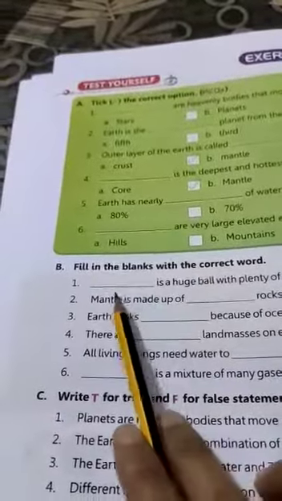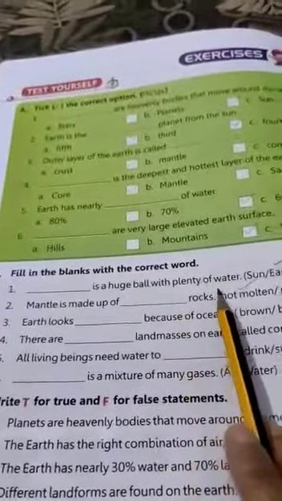Now fill in the blank section. The first question is you need to fill it up with appropriate word. So dash is a huge ball with plenty of water. Out of two options you have to fill the correct option. First is sun and the second one is earth. So earth is a huge ball with plenty of water.